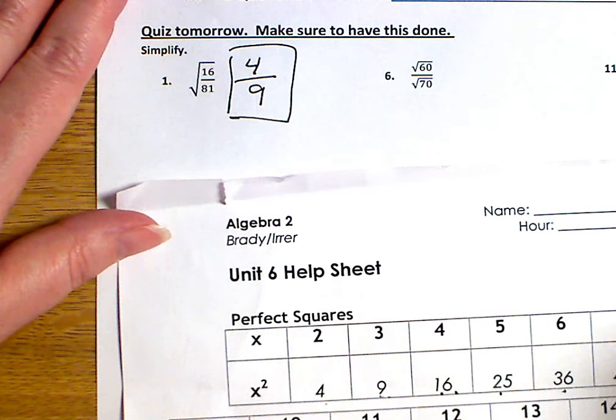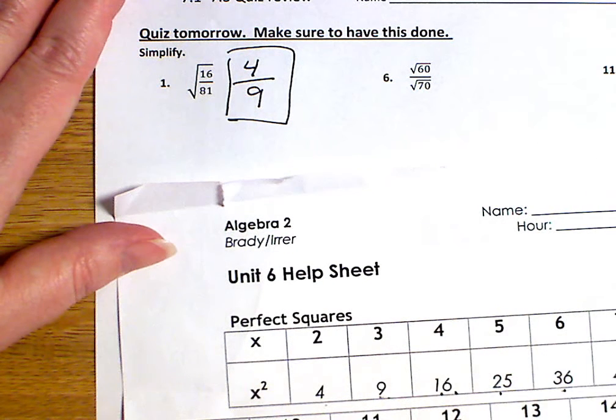Wait, the thingy's not on. Okay? Yep. Oh, the square root. Yep. Katie.